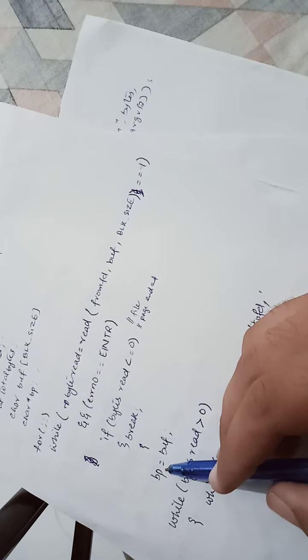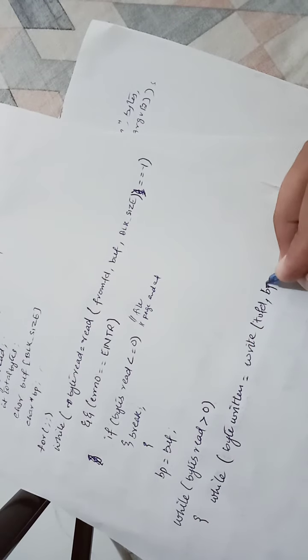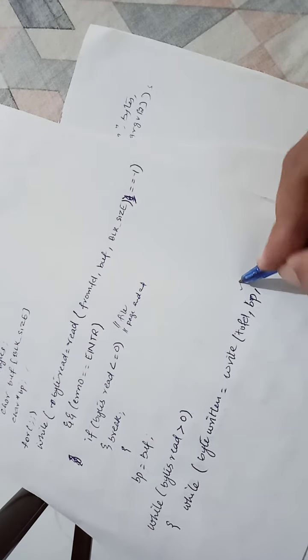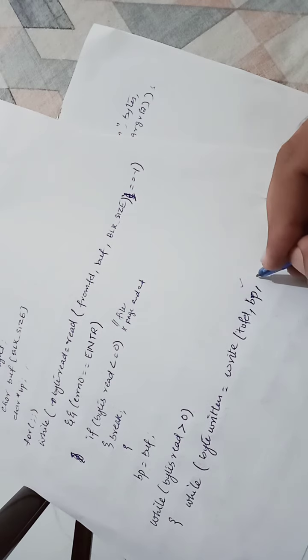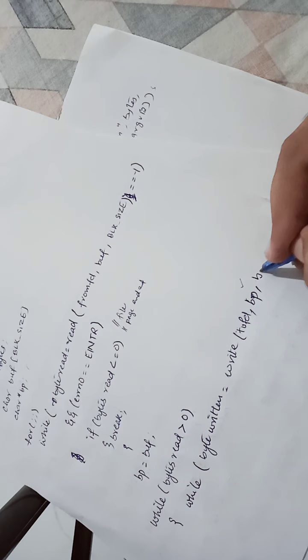So BP over here is equal to the buffer, as we were done with that. So the pointer to the buffer is given as BP, so it would become the buffer in this case. And the size would be, what would the size be? The size would be the bytes read, right?